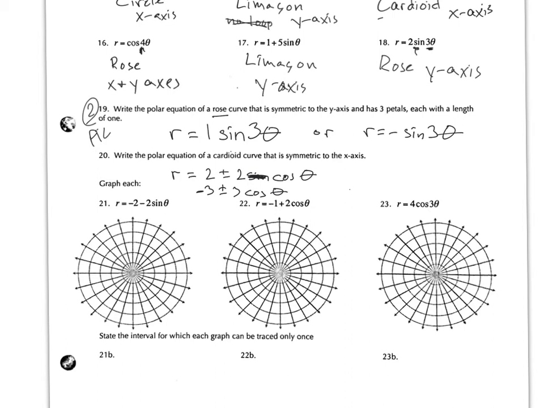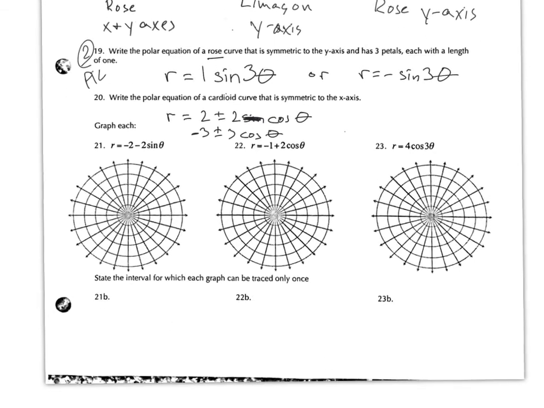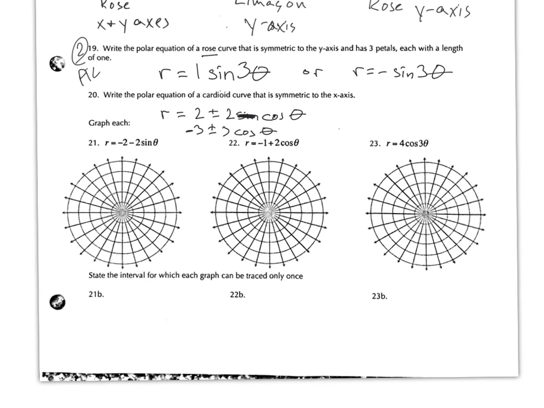Now for 21, there are 2 of these kind of graphs. And there are no questions about state the interval for which the graph can be traced once, so we're not going to bother with that. So for number 21, remember with these graphs, you may or may not be asked for the name, you may or may not be asked for their symmetry. Make sure that you graph enough so that you can draw it. I don't know how many that is, but your graph does need to be exact.